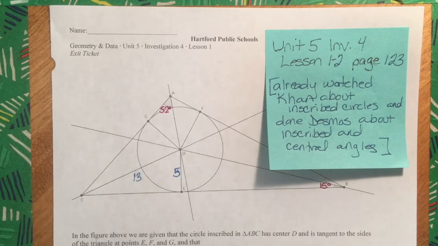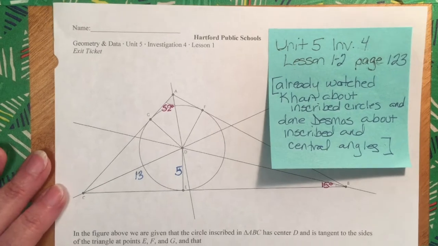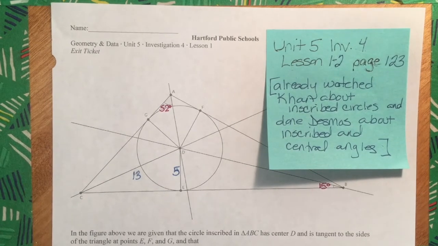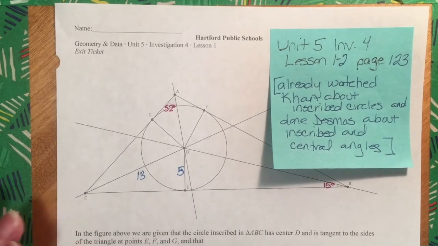So what we're doing in the lesson today is we're going to work with those concepts. If you have not watched the Khan video and you have not done the Desmos activity, what we're doing in this lesson is going to move a little bit faster than it would if you had already done those previous assignments. You can always go back and watch them later if you did not already do them.